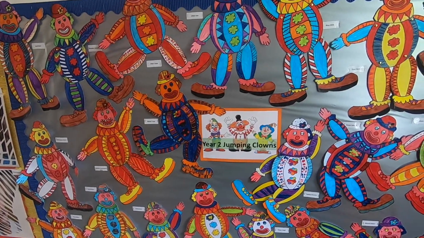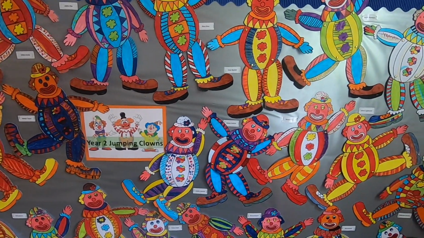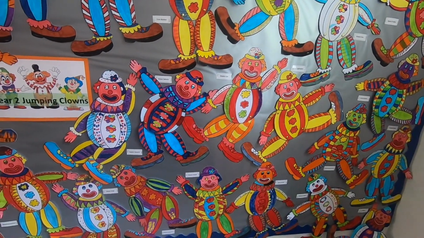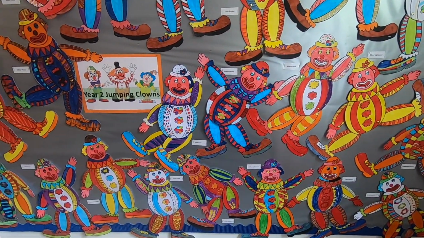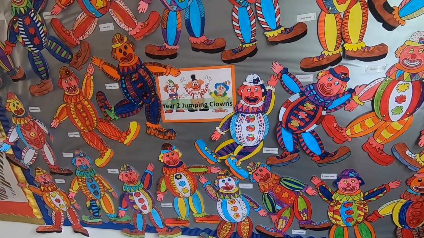These are Year 2 jumping clowns. We looked at faces and facial expressions, and we looked at people who use the circus as inspiration for their art, like Toulouse-Lautrec. And we looked at colours, and they came up with these amazing clowns.